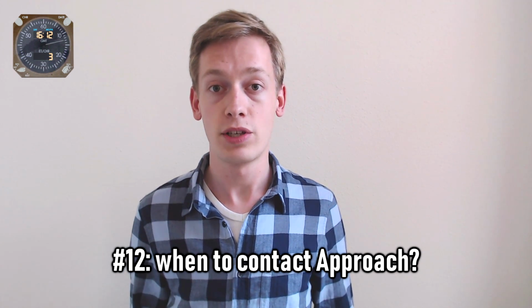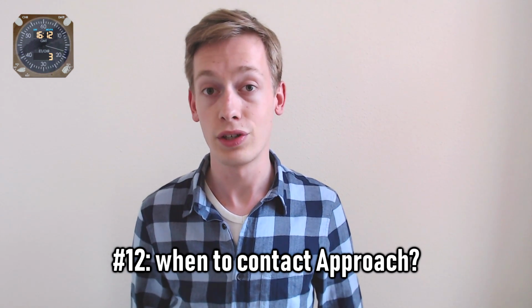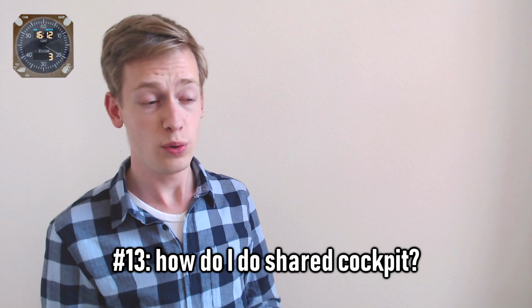So you receive a text message as soon as you enter their airspace, and then the controller expects you to tune their frequency and get in touch with them. How do I do shared cockpit?